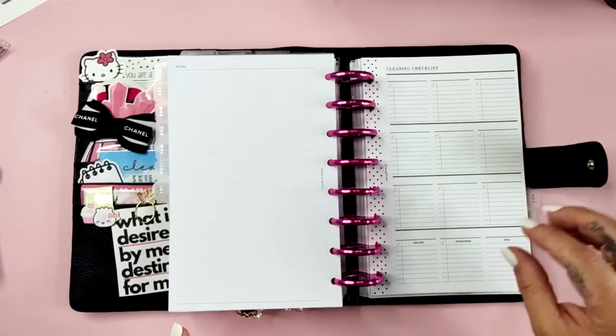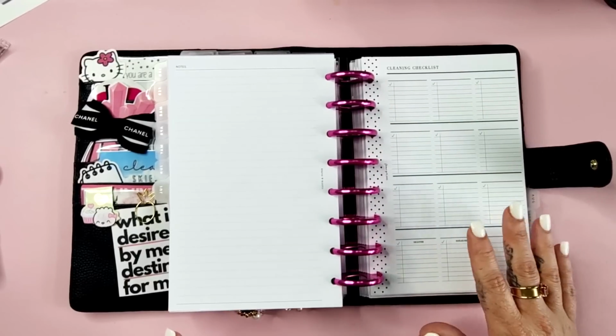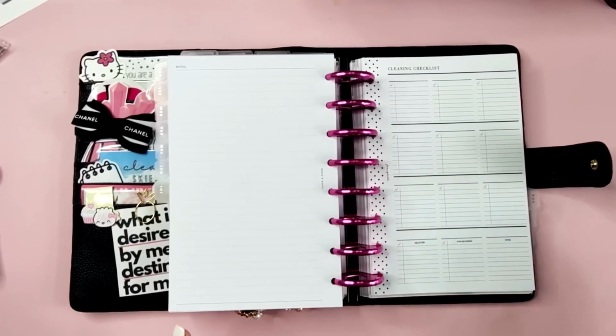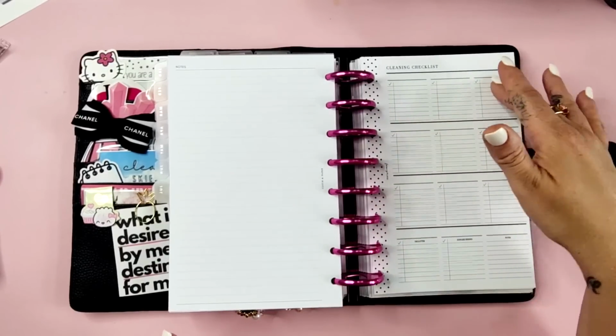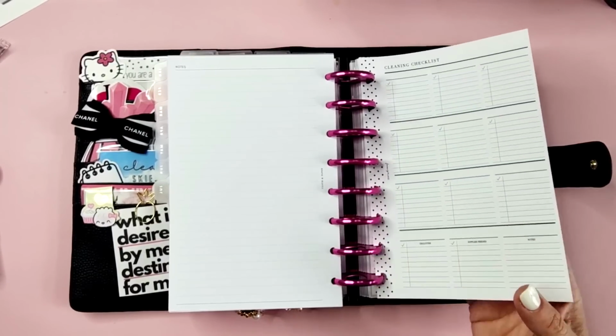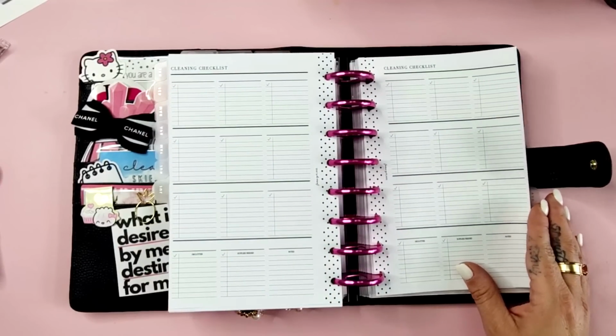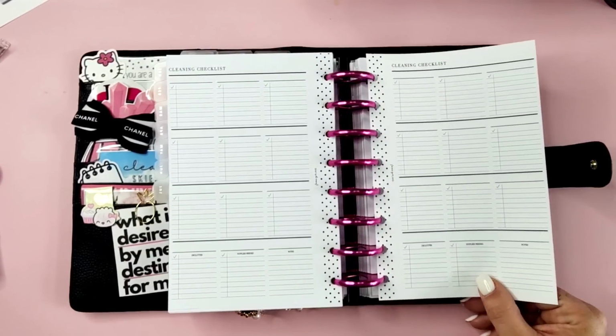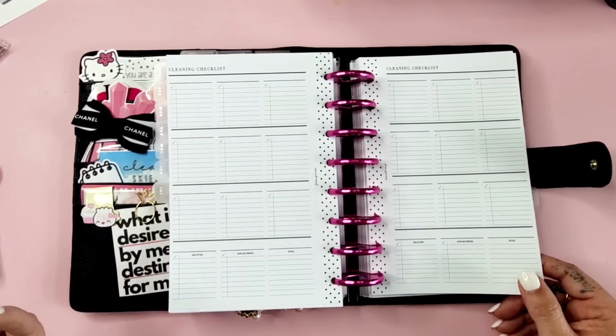So I could just put whatever days I want to use it. I don't have to do it Monday, Tuesday, Wednesday, every single day. It can just be Monday, Friday, Saturday, and then again on Wednesday. Like I don't have to stick to the dates. So I like that. I don't know that I'll use this mini checklist throughout the month. I might just use one page, but they're in here if I need them.